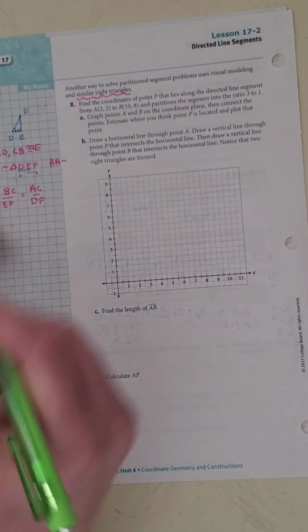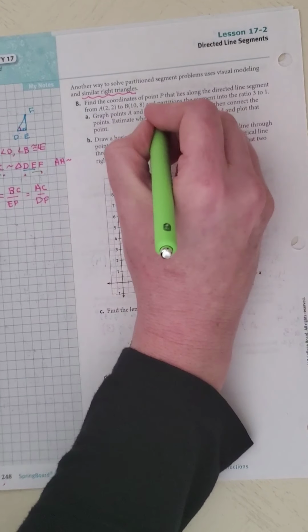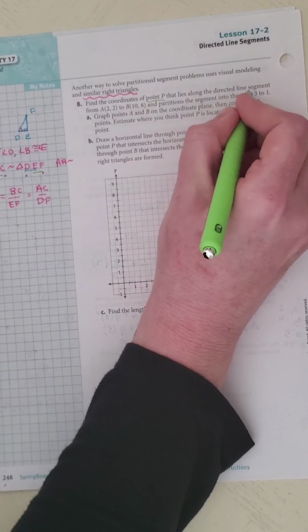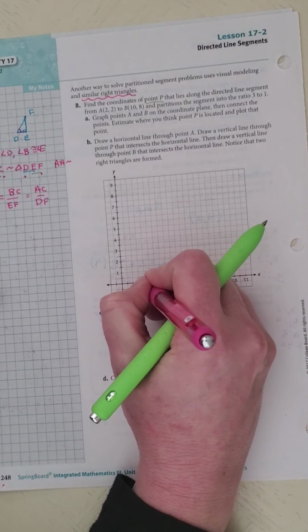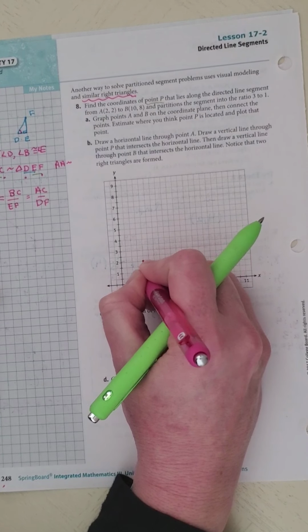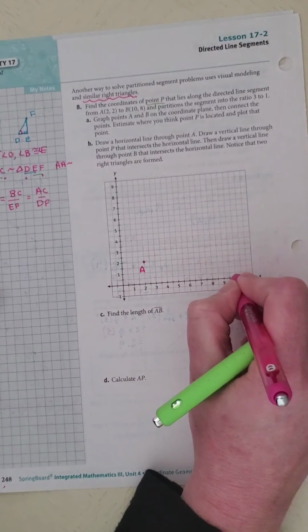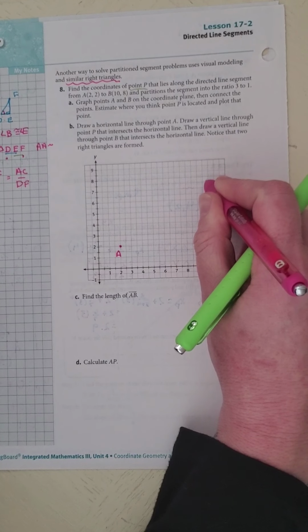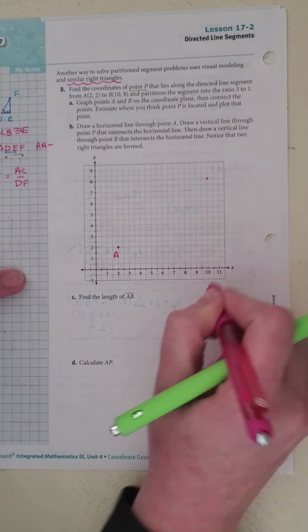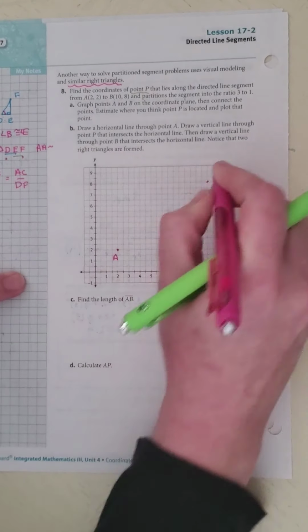Okay, so it says, find the coordinates of point P that lies along the directed line segment from A at 2, 2. So I'm going to graph that. A is 2, 2, and B is 10, 8. 10, 8 is right here. And I'm just going to triple check. Yes.